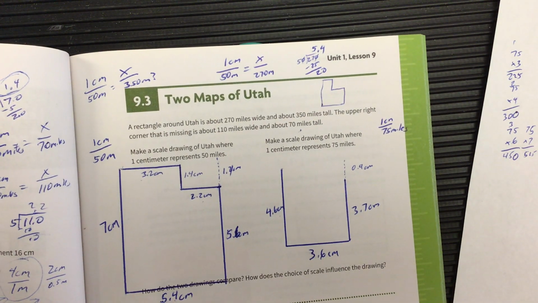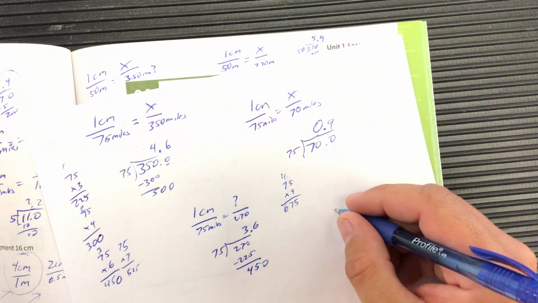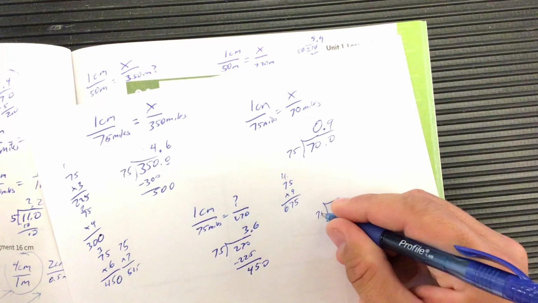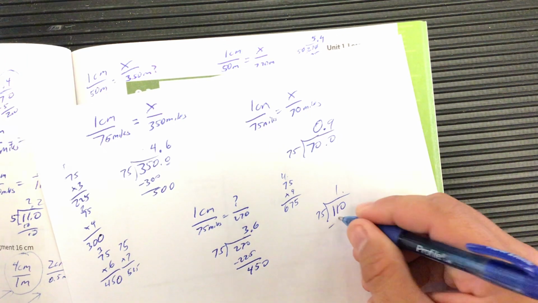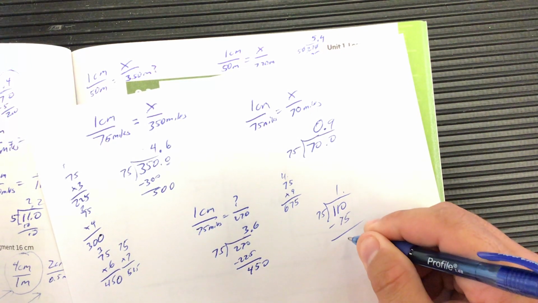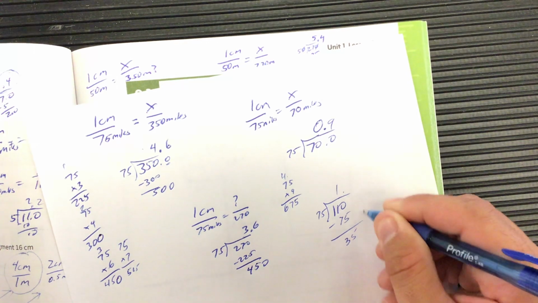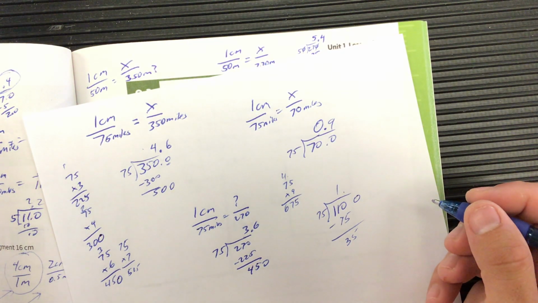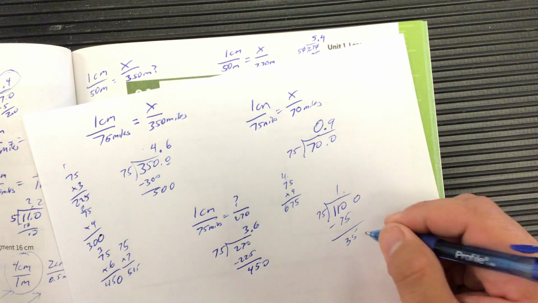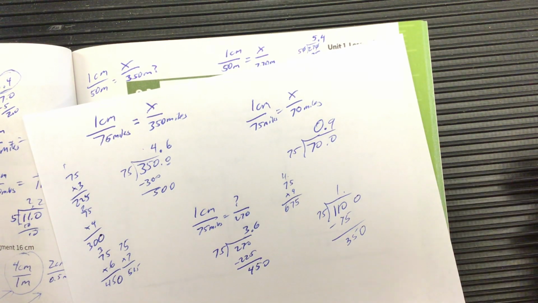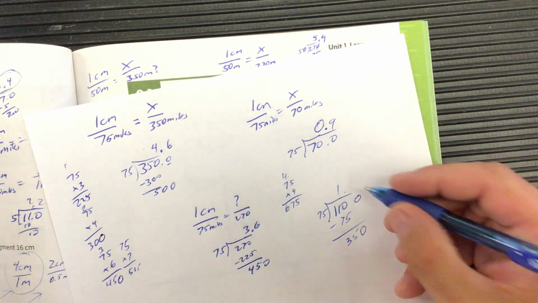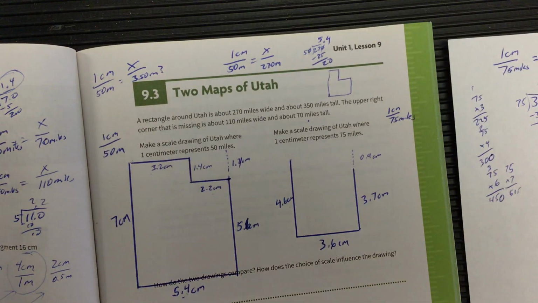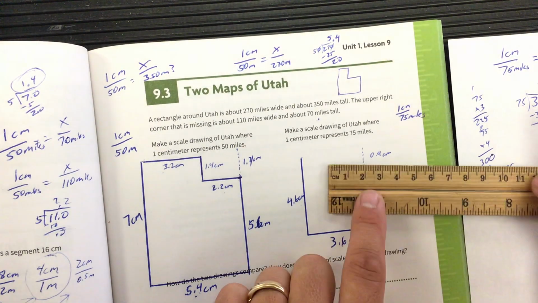Last piece we need. 110 miles wide. So 110 divided by 75 is going to be 1.75 and a 350. So it'll be about 1.4. Okay, so go 1.4 left.